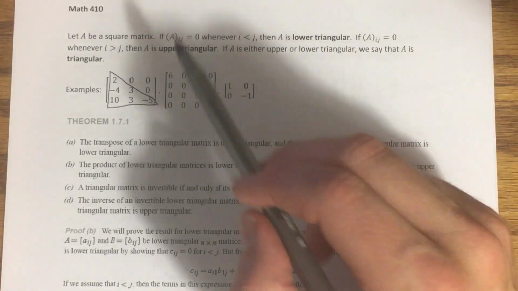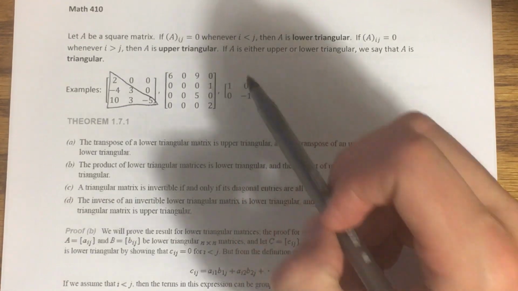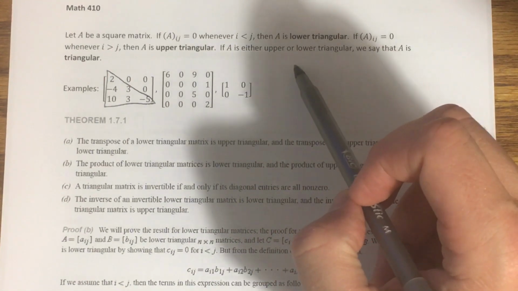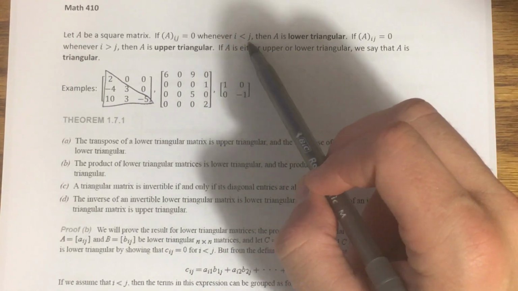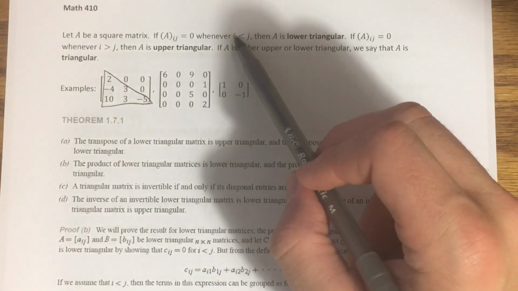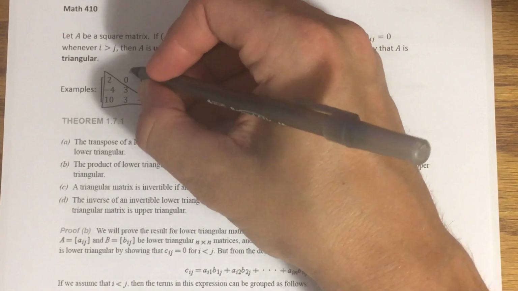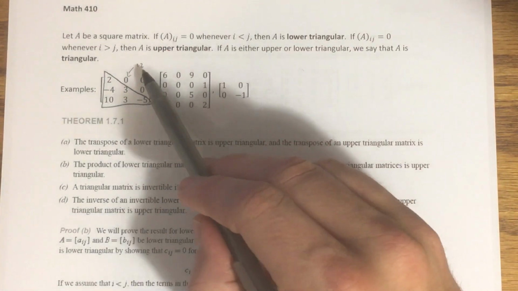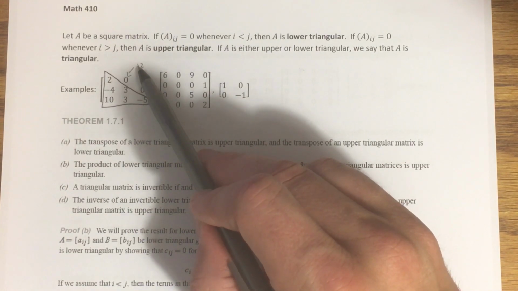And let's see if we can confirm that with this definition here. Remember, we say that a square matrix is lower triangular if Aij is equal to 0 anytime i is less than j. In other words, anytime the row number is less than the column number. Well, this entry right here is my 1,2 entry. The row number is 1, the column number is 2. Notice that the row number is less than the column number.